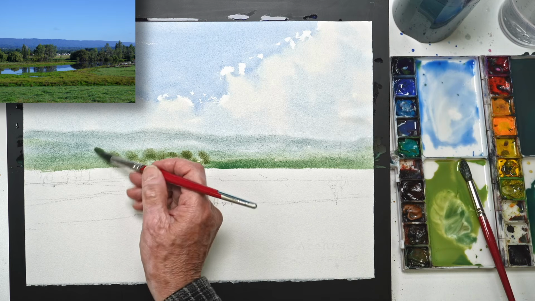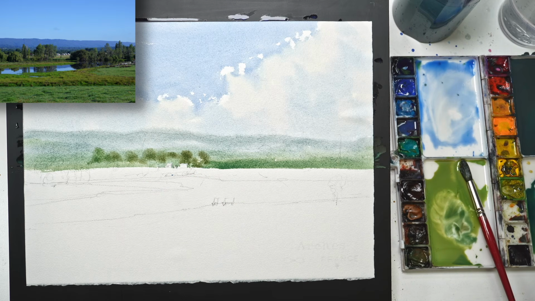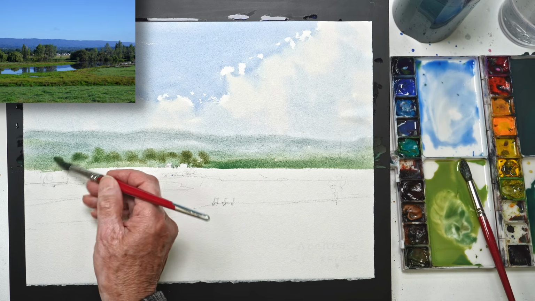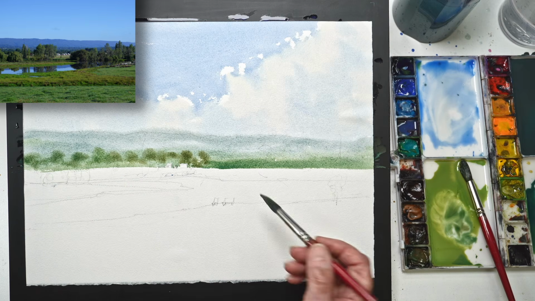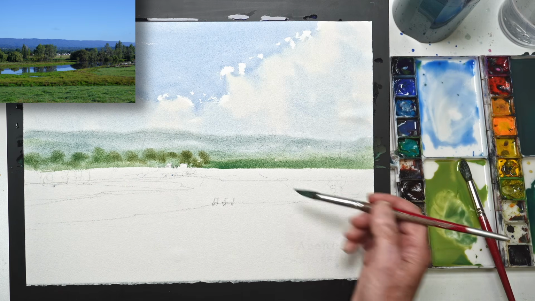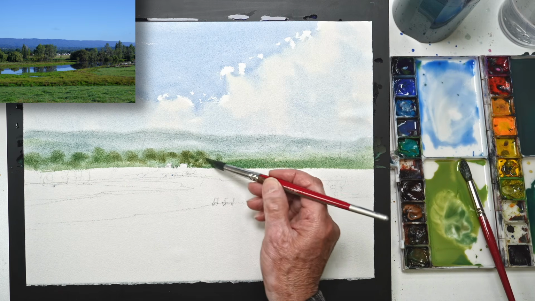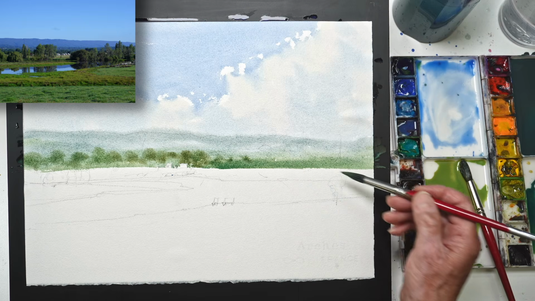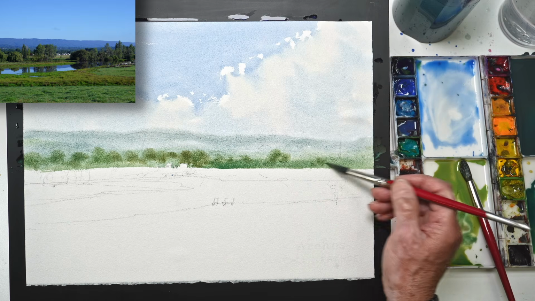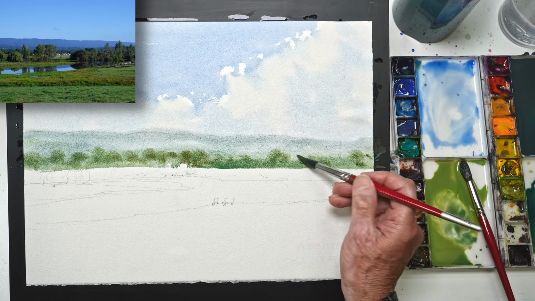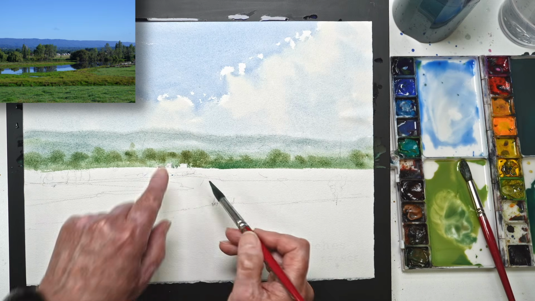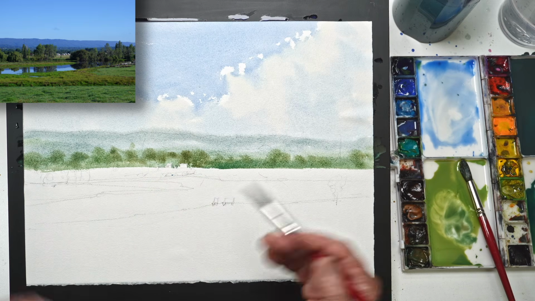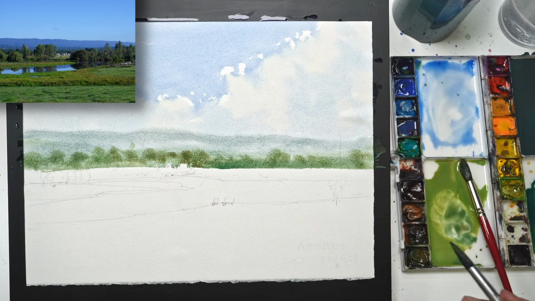Vary the colour a bit. Many of these shapes will be covered with the foreground or middle distance trees pretty soon.